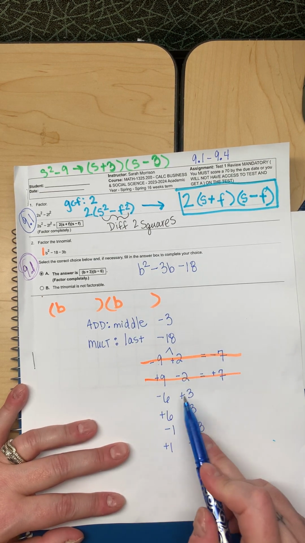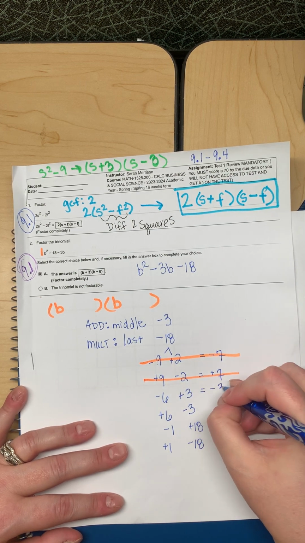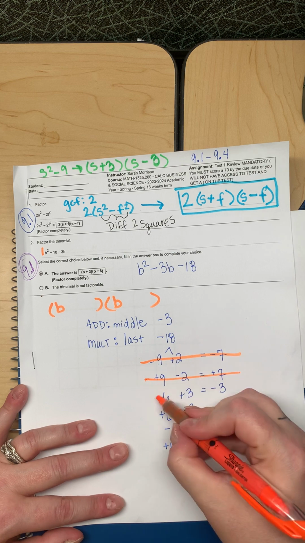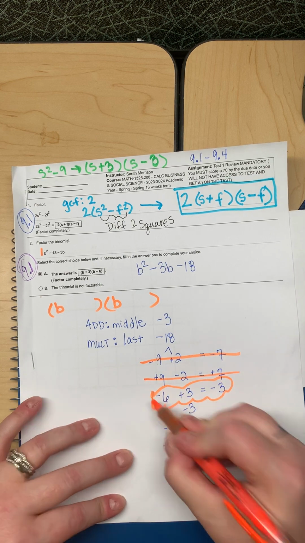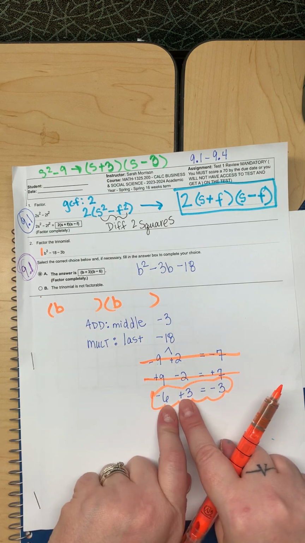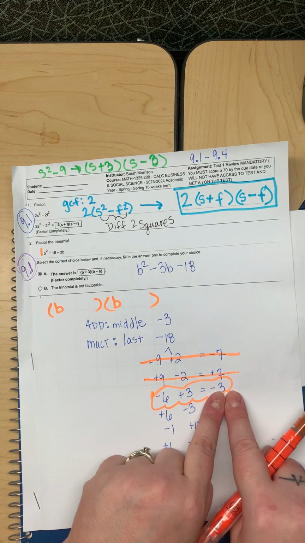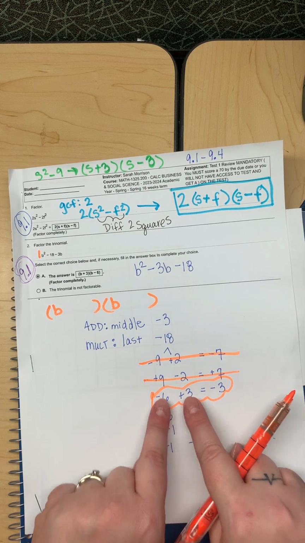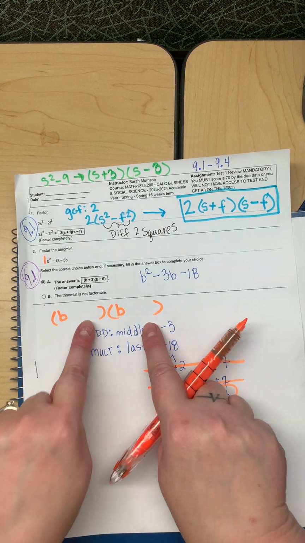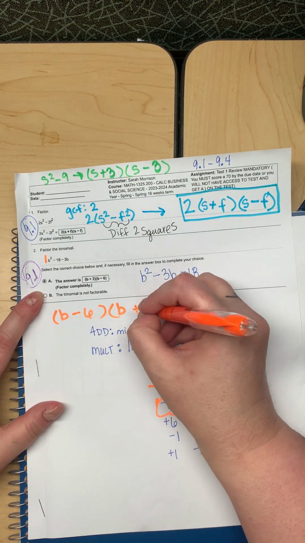If I add negative 6 plus 3, that gives me negative 3. Oh my gosh, that's what we wanted. We wanted to add to that middle term. So these two numbers that multiply to negative 18 and add to negative 3, we're going to put those two numbers in the parentheses. So minus 6 plus 3.